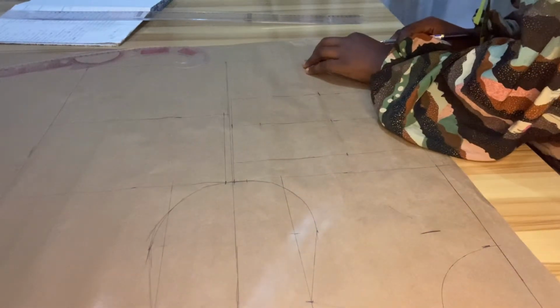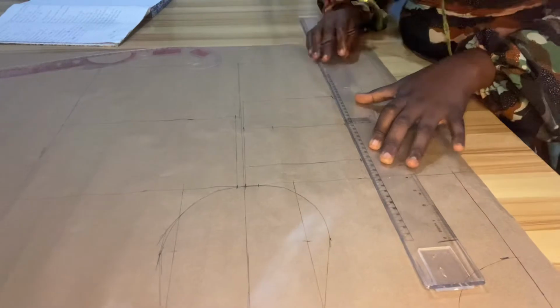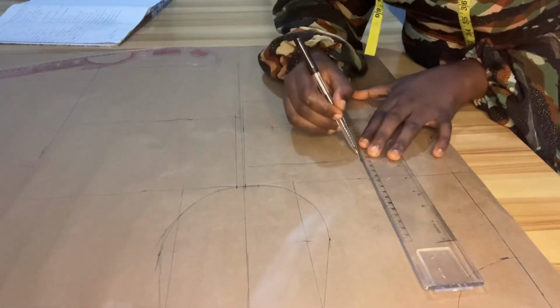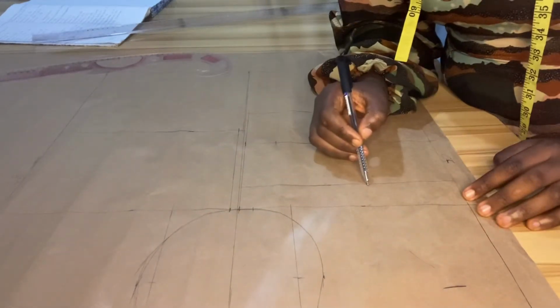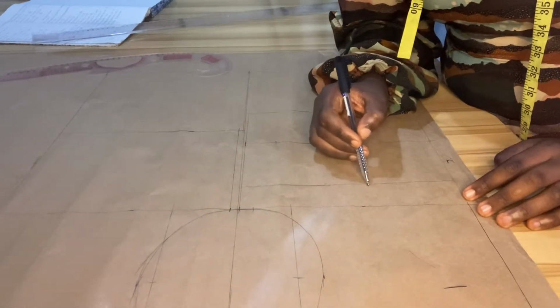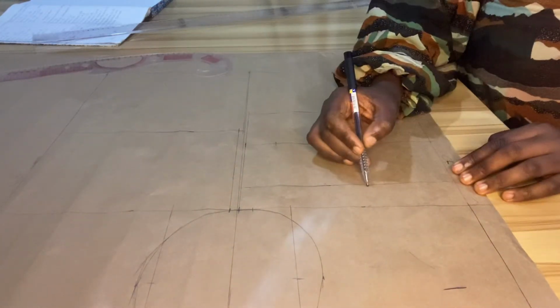Take it to the down. Do not let it pass the chair, just like my own. I make mistake. Do not let it pass down the nipples measurement. Do not let it pass. So we are going to the next measurement now.